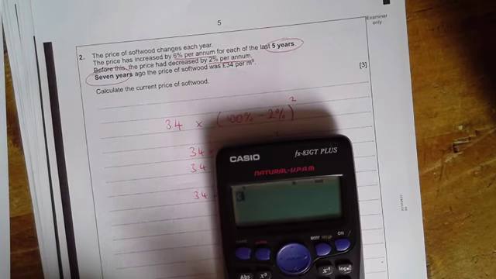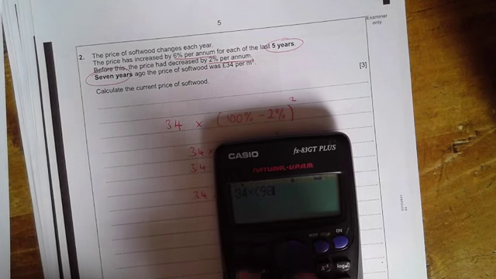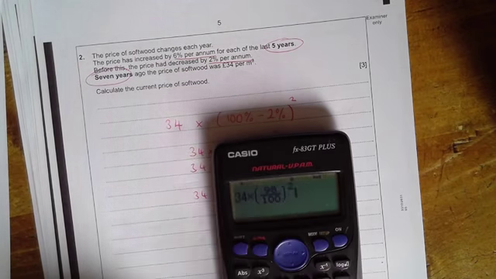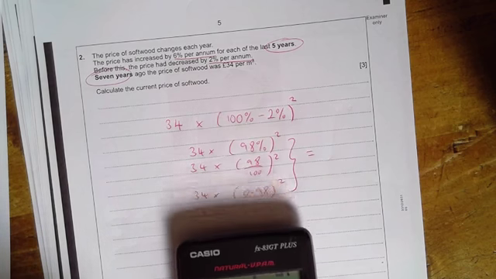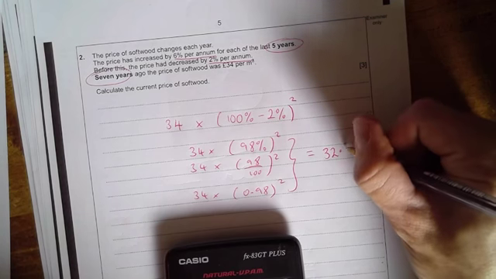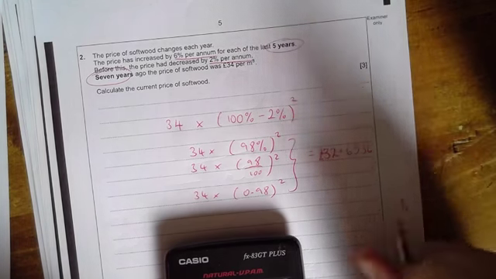Okay, so I'm going to do 34 times by, you don't really need it in brackets anymore. If I was to do the percent sign, I put a shift bracket. If I do the over 100 bit, I'll leave it as that now. Squared, that will give me the answer of what it was. So it is 32.6536. Now some people look at that and say, that's money, we have to round that.